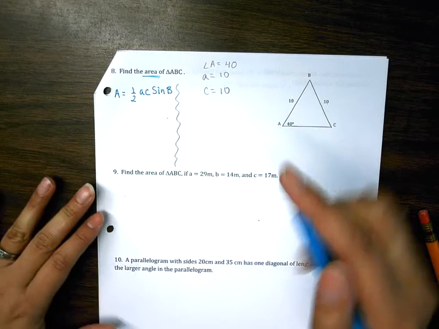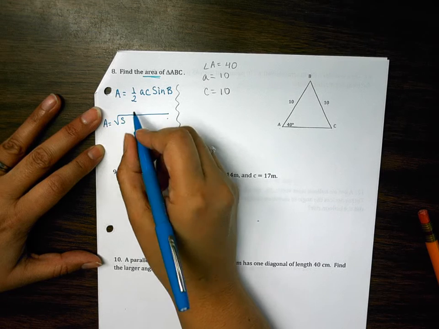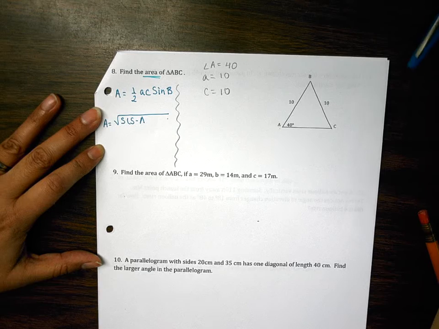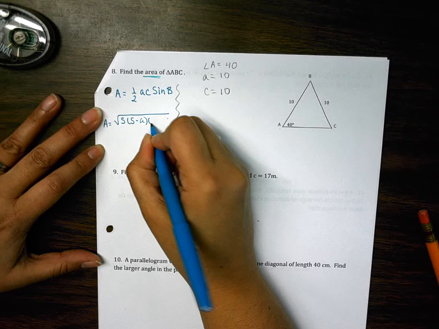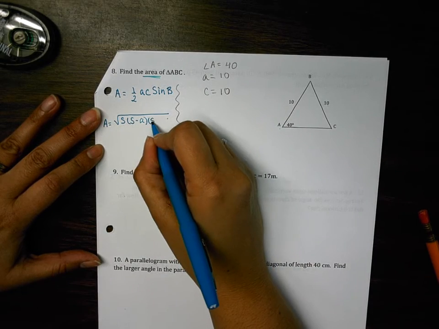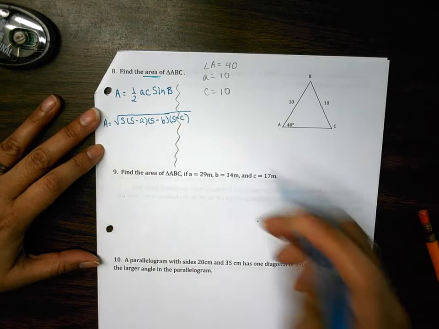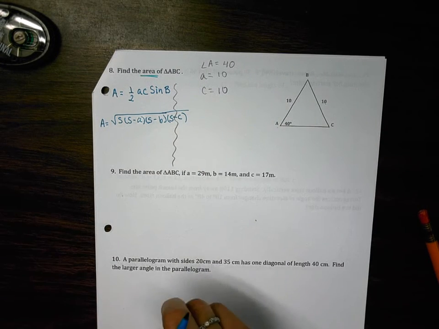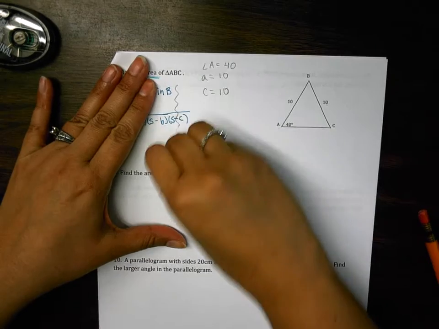Yes or no? All right, the other one is the big square root one, S times S minus, I'm going to make that a lowercase a, S minus A. And what's in the next two parentheses? S minus B, and the last one? S minus C. Okay, where S is the partial sum. You add the three sides and divide by 2. Okay, any thoughts on which one we want to use?